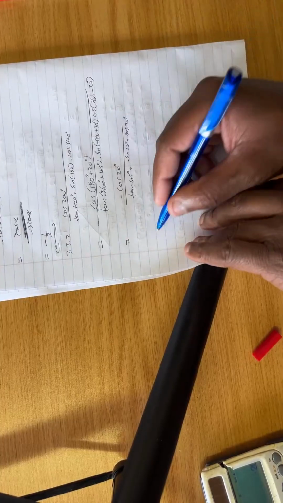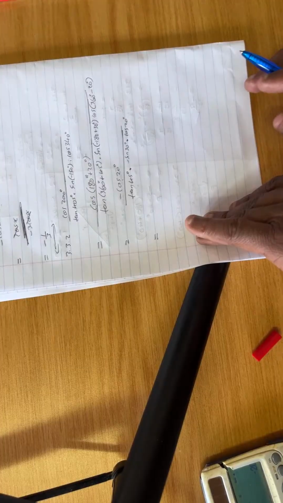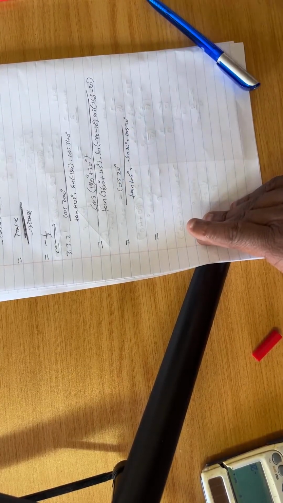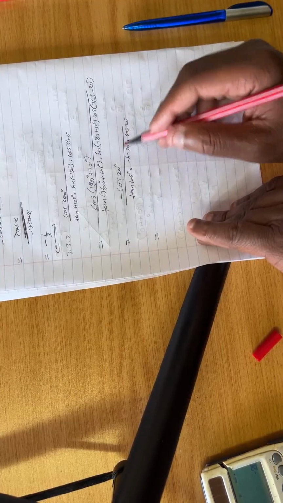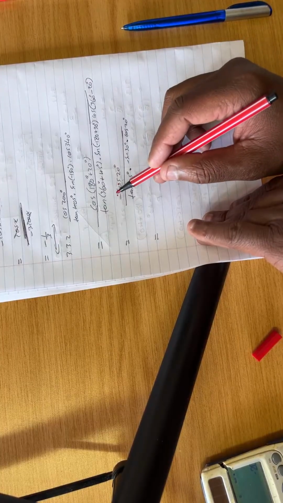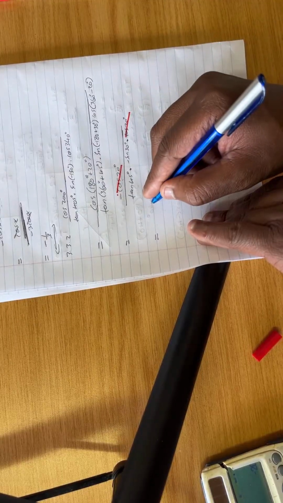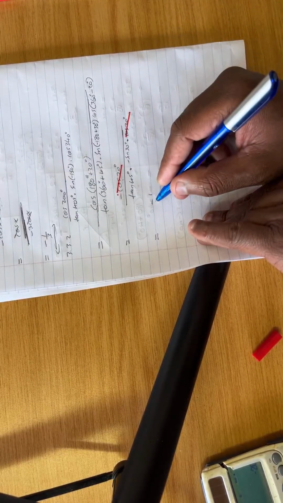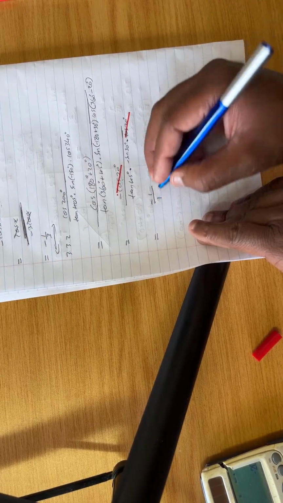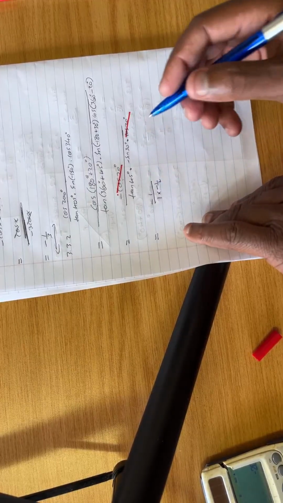Okay, and then from this part now you are going to divide these two. This will cancel out because they are both cos, right? So you're going to cancel cos 20 and cos 20. You remain with negative 1 divided by 1, because tan 45 is 1, multiplied by negative half, because sine 30 is half.